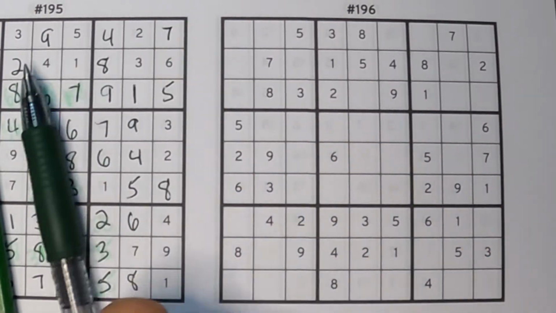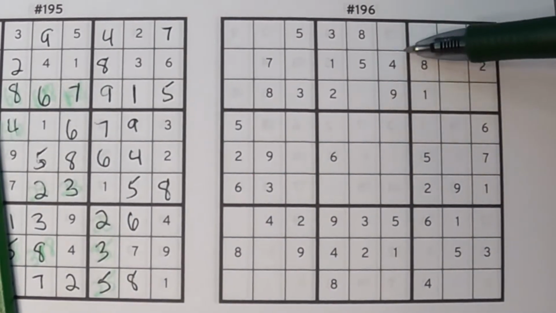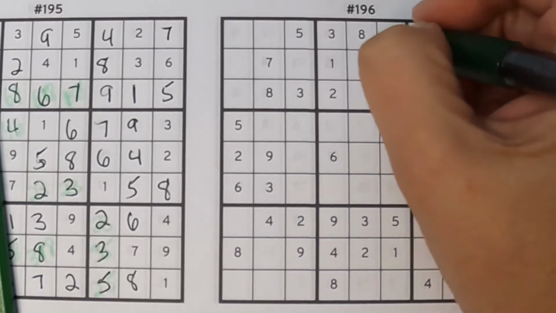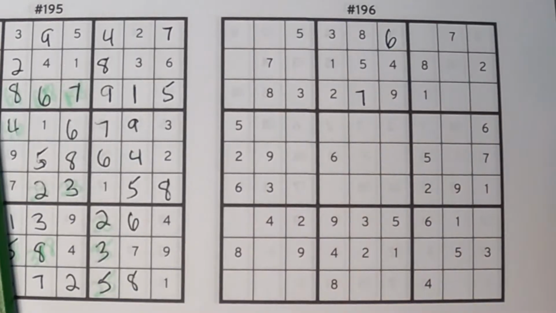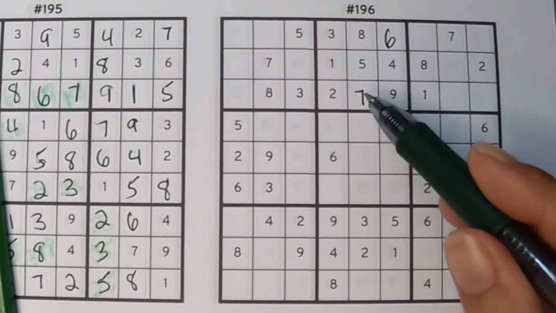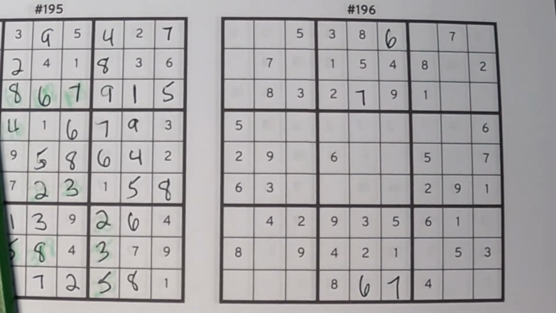Looks like today we're doing puzzle number 196. If we start with this box, we're missing 6 and 7. We've got a 7 here, so 6, 7. For this box, we're also missing 6 and 7. We've got a 7 there, so 6, 7.